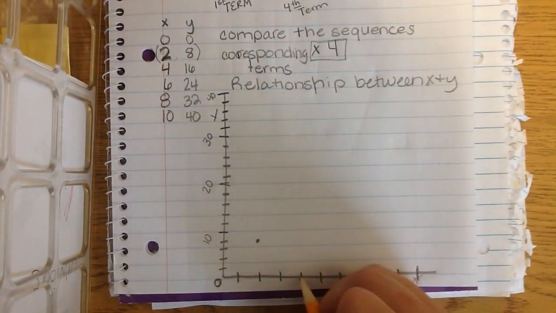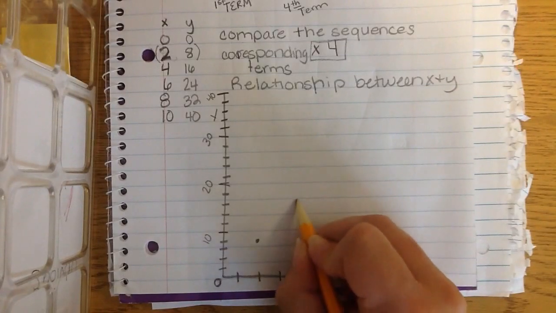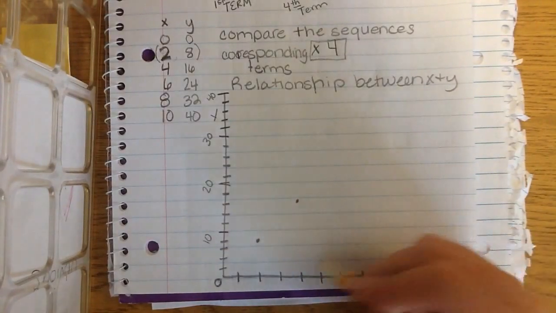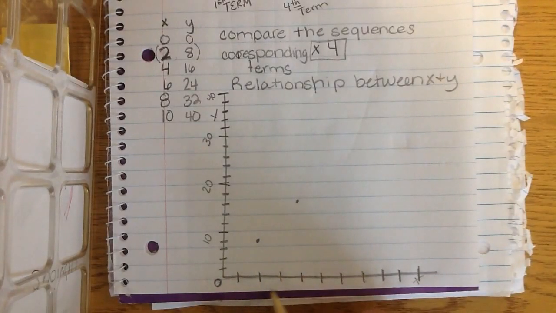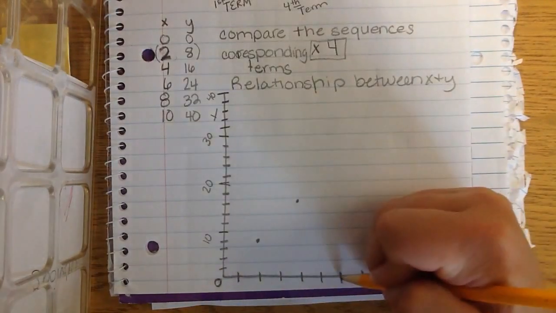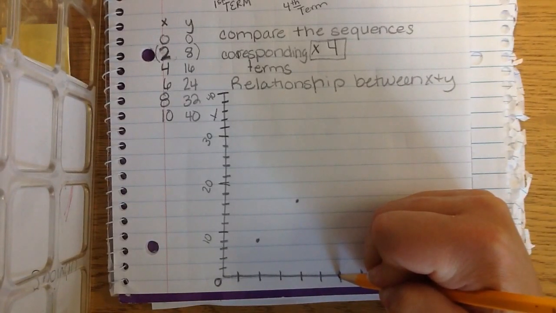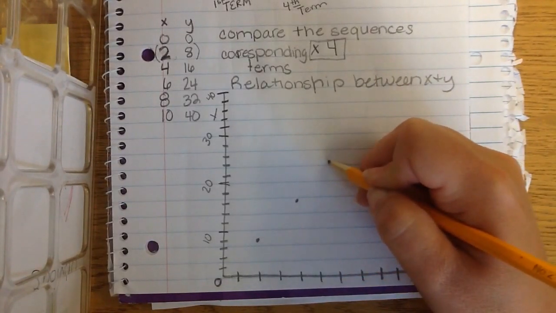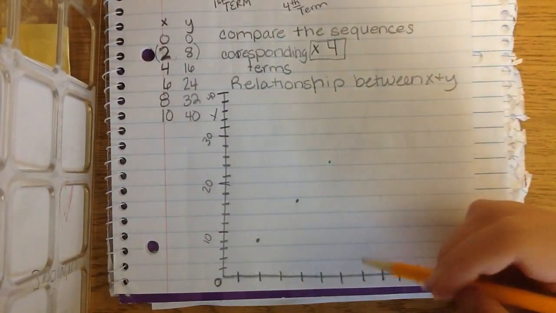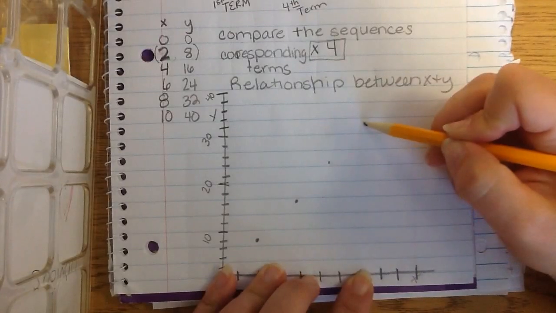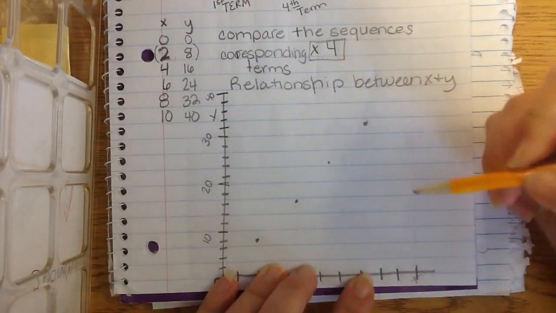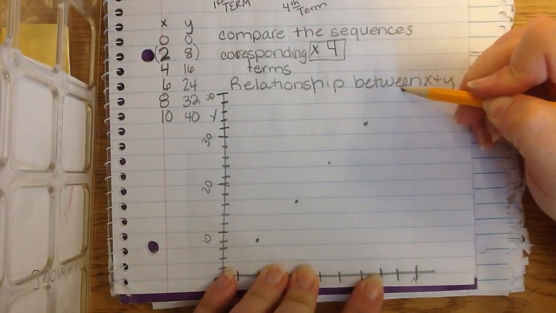My next one is 4, and I'm going to go up to 16. My next one was 6, and I'm going to go up to 24. Then 8, and I'm going to go up to 32. 10, I'm going to go all the way up to 40.